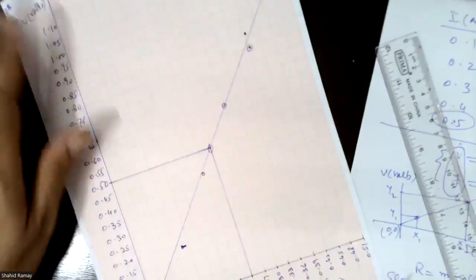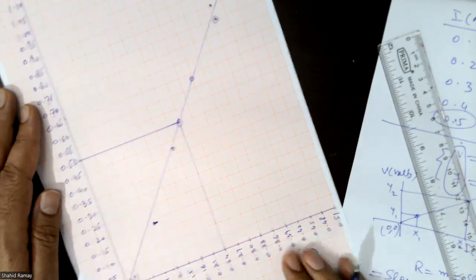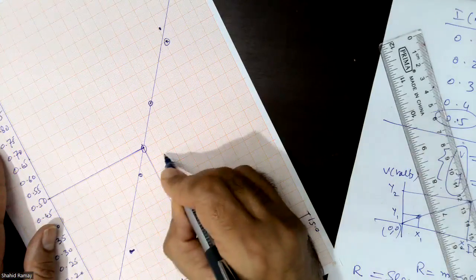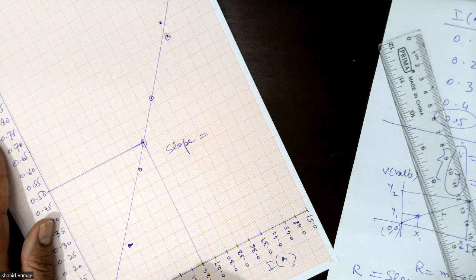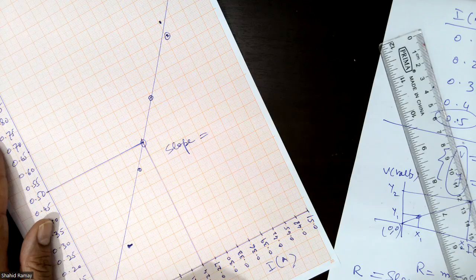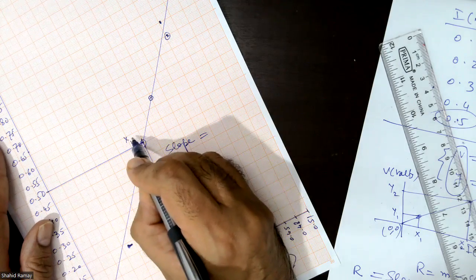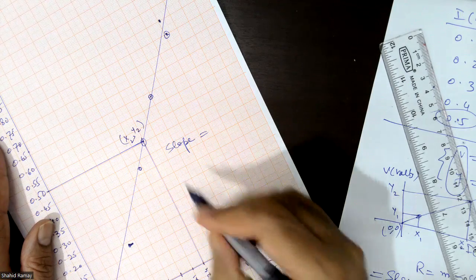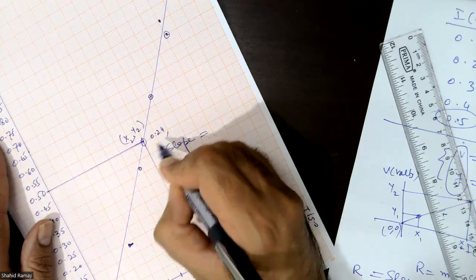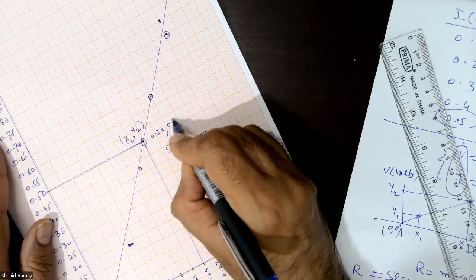Now you can find the slope. So to find the slope, what will you do? This is your x1, y1 point, and this is your x2, y2. And this point is what? 0.24 and 0.50.